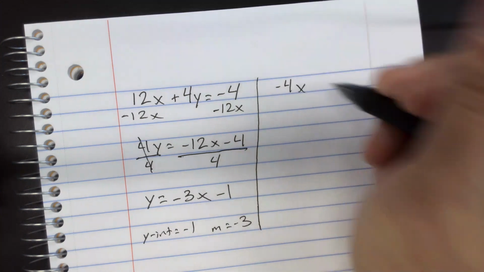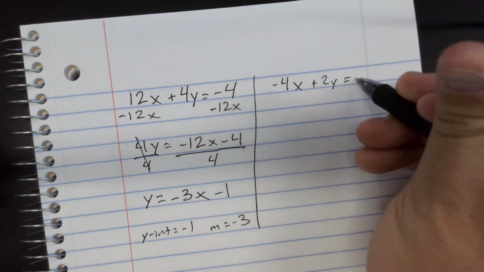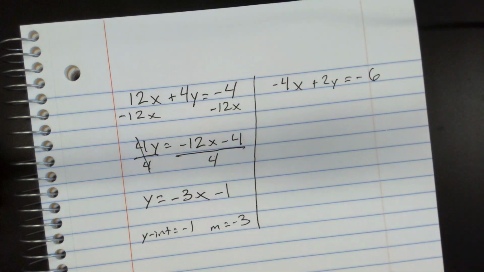All right, here we go. Negative 4x plus 2y equals negative 6.